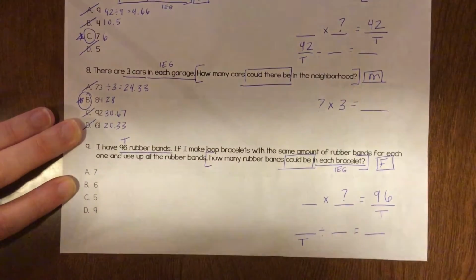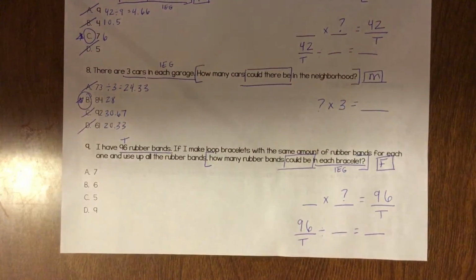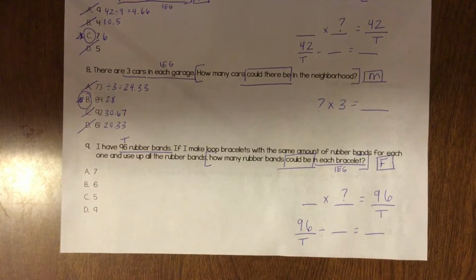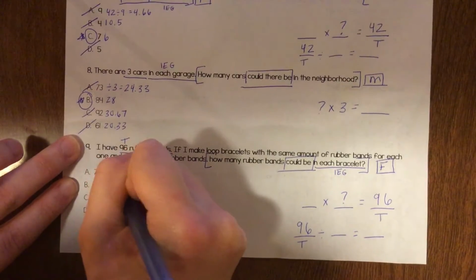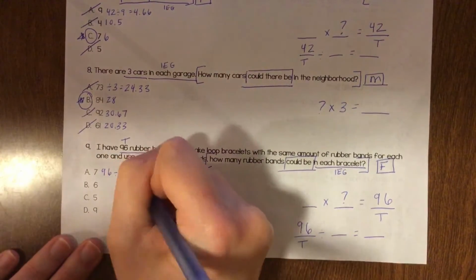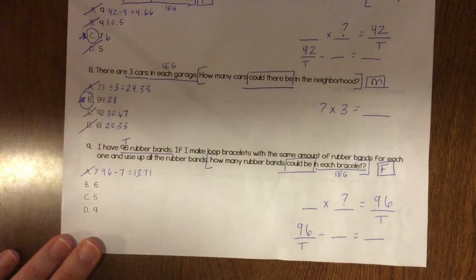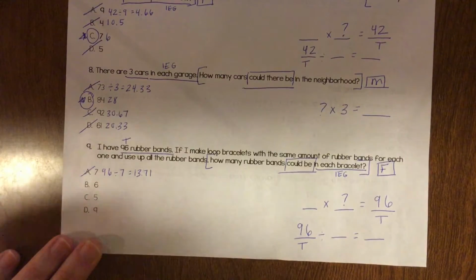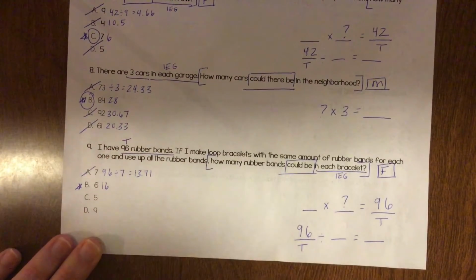Division always starts with the total, which is 96, divided by something equals something. So let's look at A. I can do 96 divided by my blank, which is 7. If I do that, I get 13.71. Not a whole number, I can cross that out. If I test 6, my evidence is 16. That does work, so it's probably B.